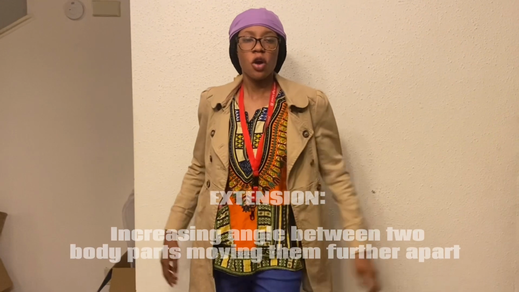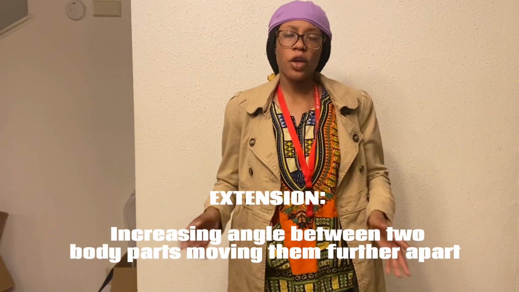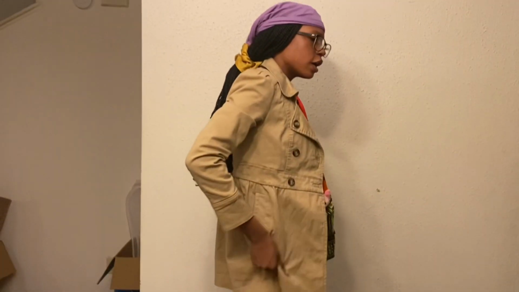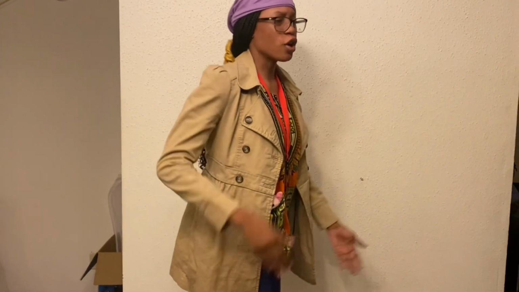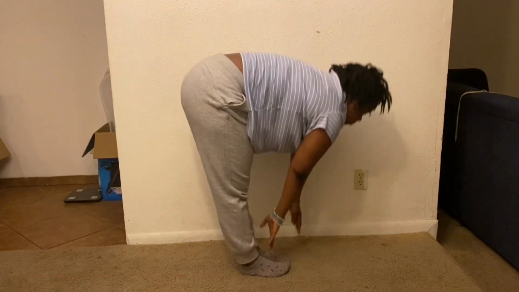The next joint movement is extension, whereas you're increasing the angle between two body parts. An example of this is from your toes to standing up. This represents extension. Oh yeah, Timmy, come here.